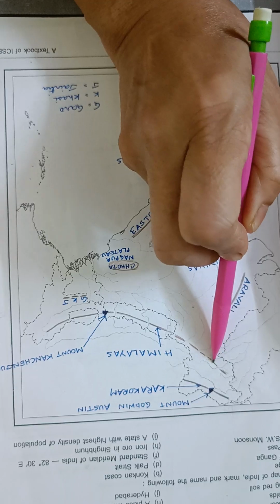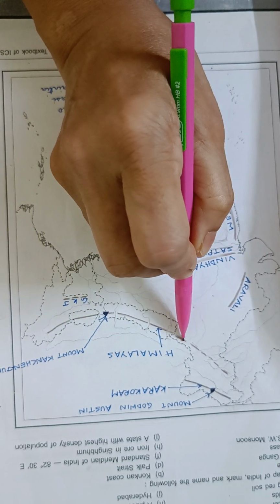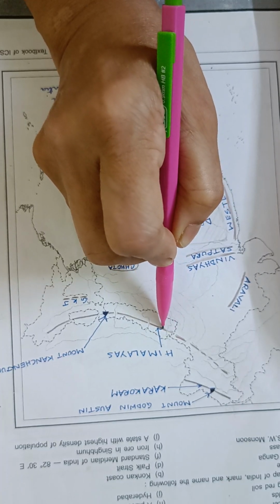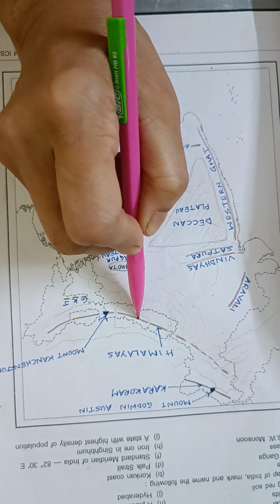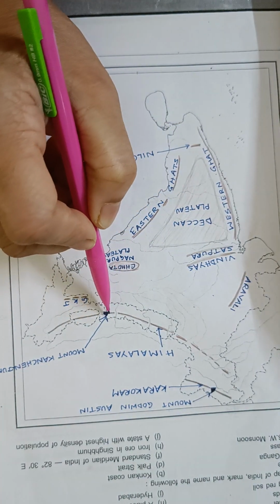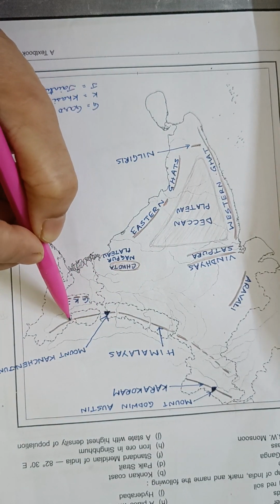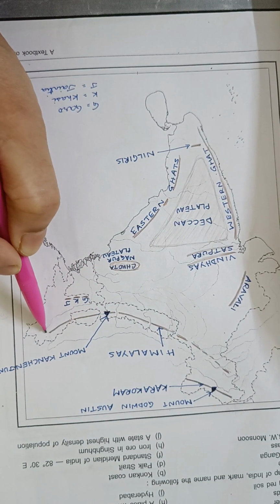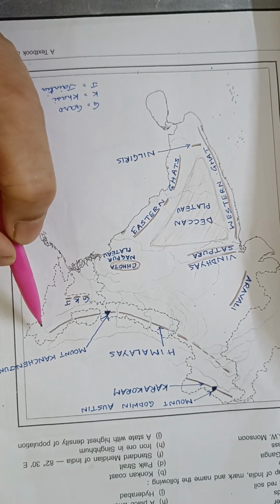So you draw this line. Remember one thing, whenever I'm drawing this line, as soon as a river comes, I break my line, because a mountain cannot go over a river. So I break my line and I draw the line up to Brahmaputra. I don't go beyond Brahmaputra. So this is Himalayas.